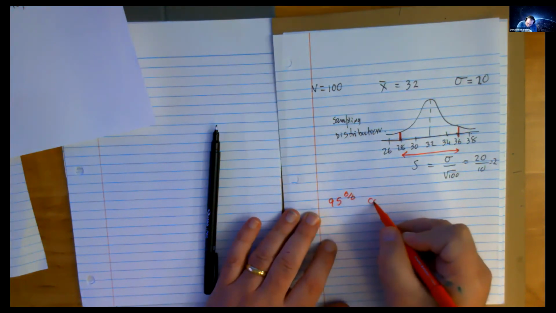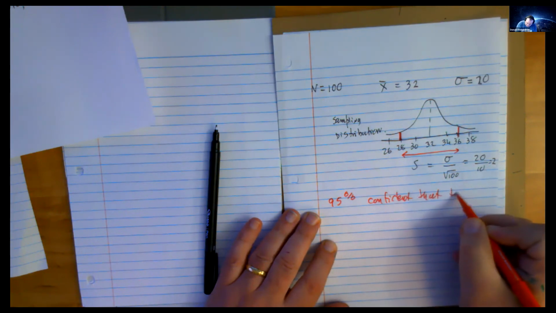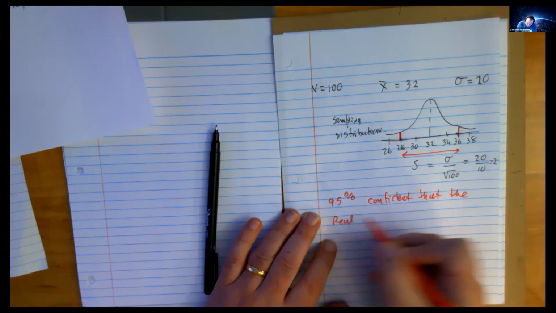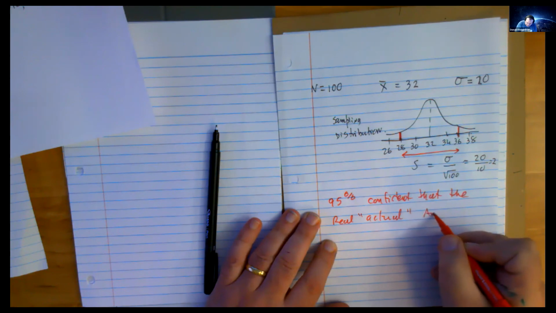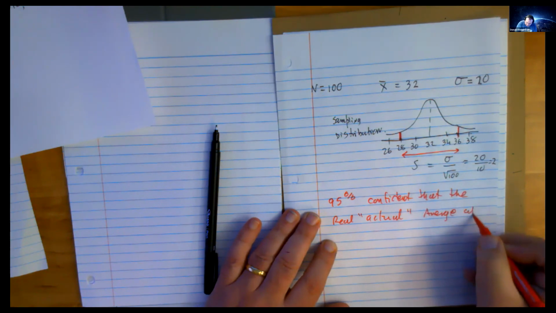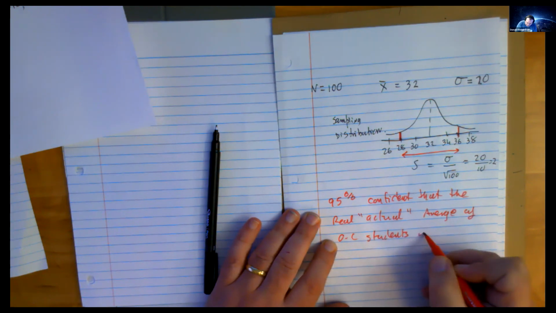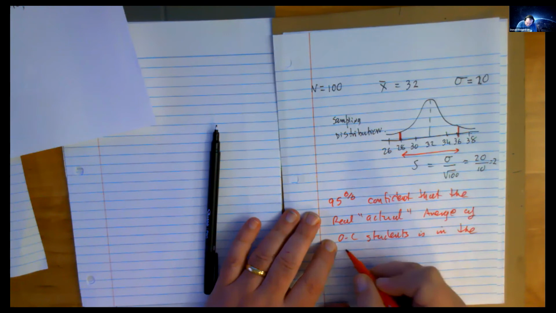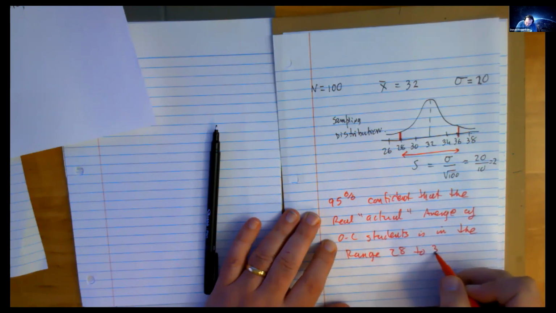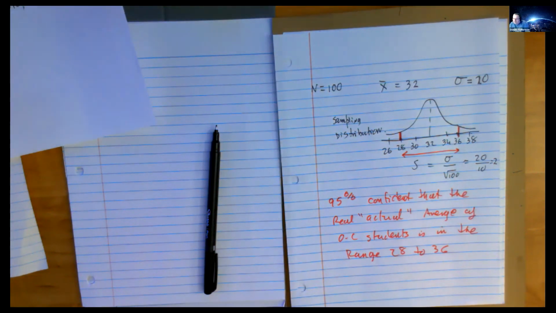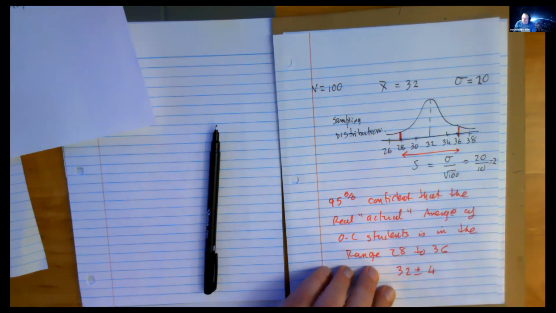95? 95. So do you know I could say something like this? I'm 95% confident that the actual average age of OC students is in the range 28 to 36, which I could rewrite as 32 plus or minus 4.